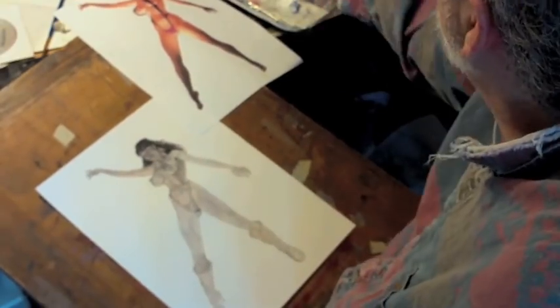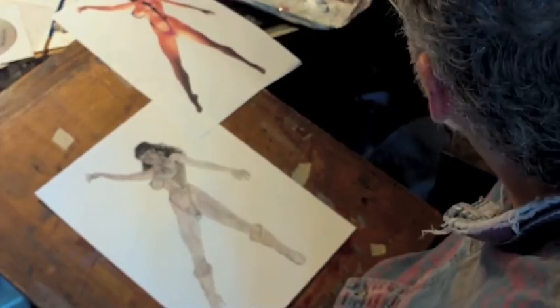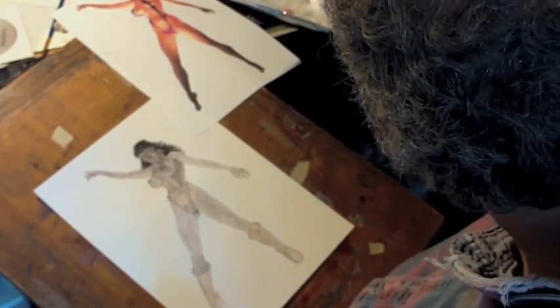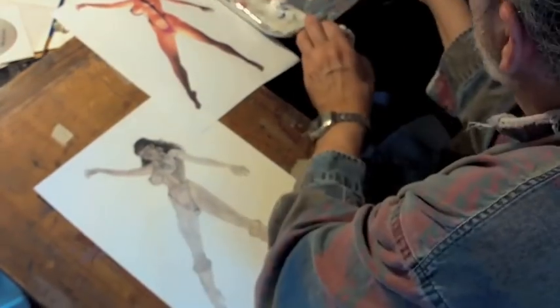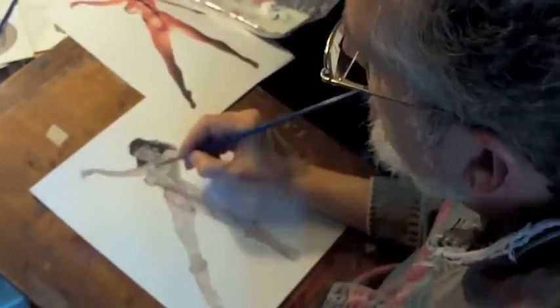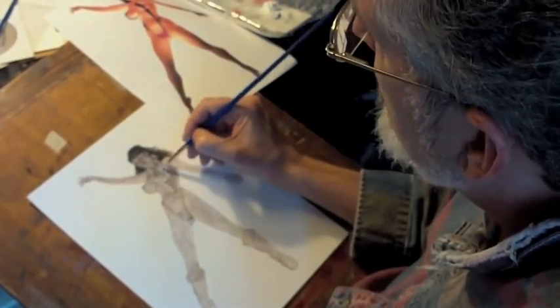Now, I'm not going to get to the complete painting on this because the tape ran out, so you'll just see some of how I do this. Right now, I'm just basically blocking it out and establishing the values and getting some idea how I'm going to get this lighting to work.